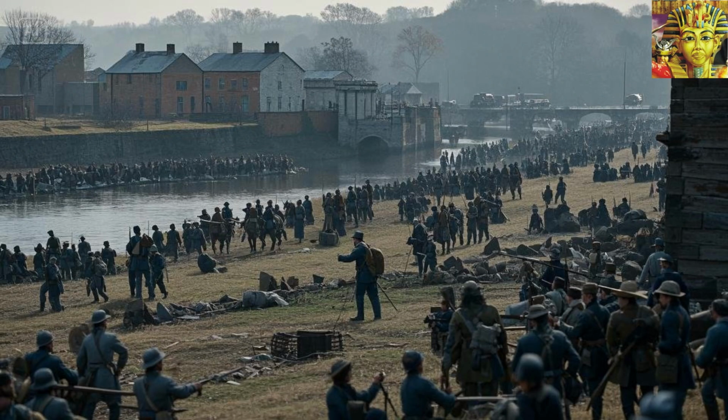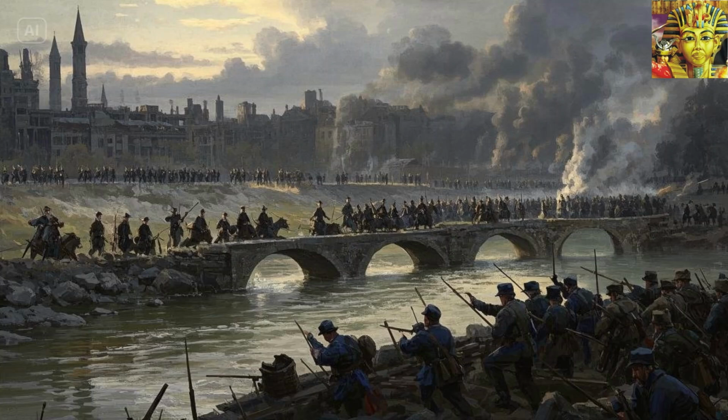However, his strategic decisions before the battle, ranging from his choice of crossing points to his handling of logistics and communication, played a pivotal role in the Union's devastating defeat.